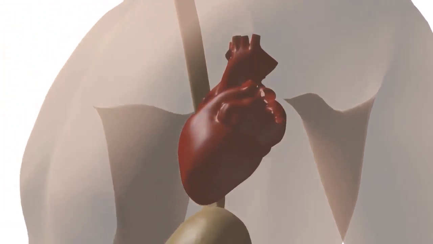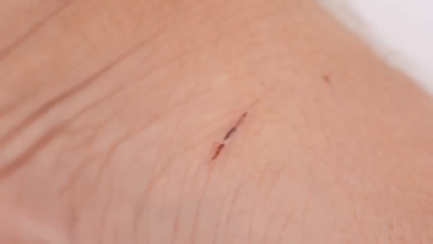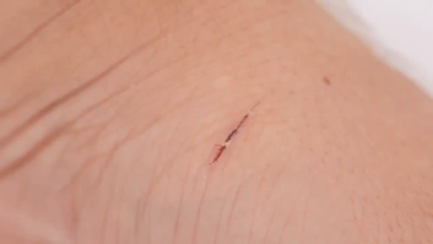Also, our heart is just muscle tissue. When we cut ourselves, we perceive pain through nerve tissue, and blood is a type of liquid tissue. In general, we can say that everything you see on your body is made up of some type of tissue.